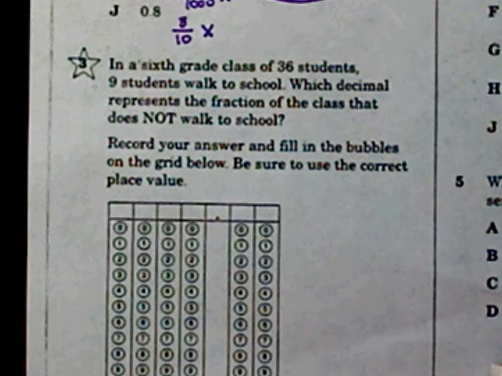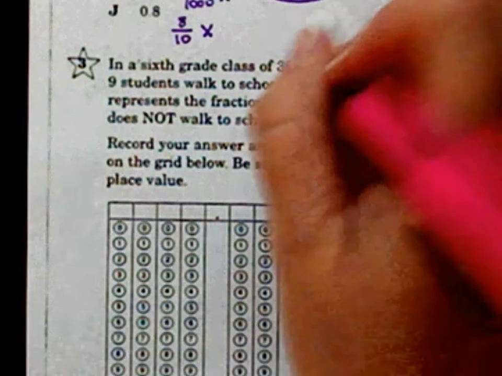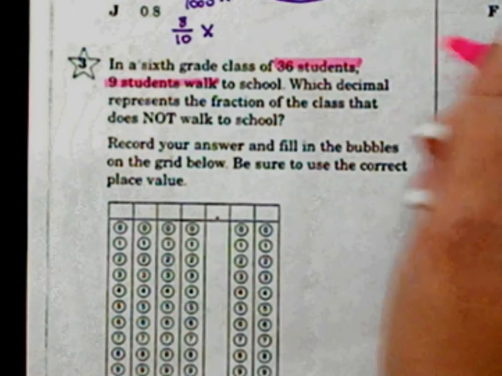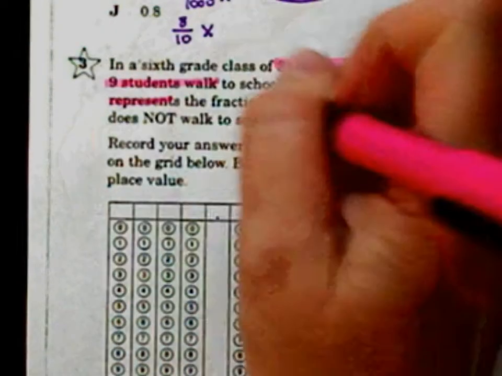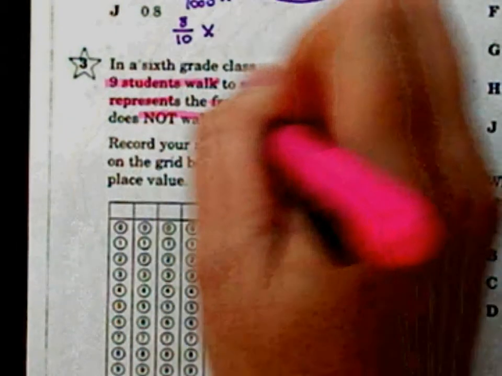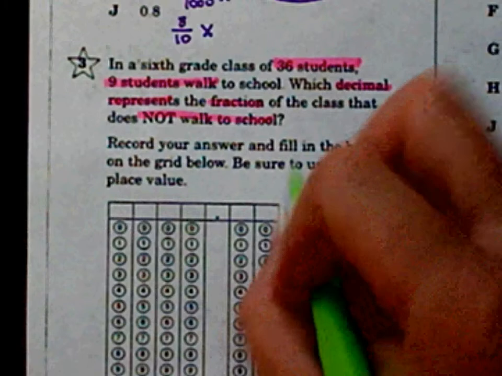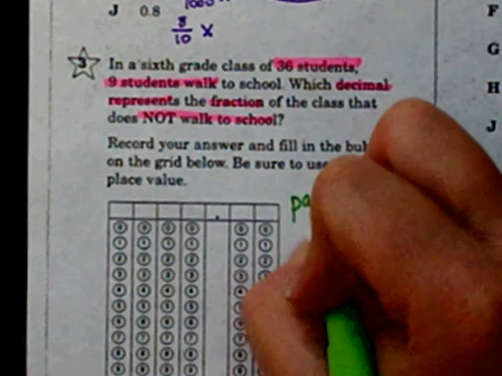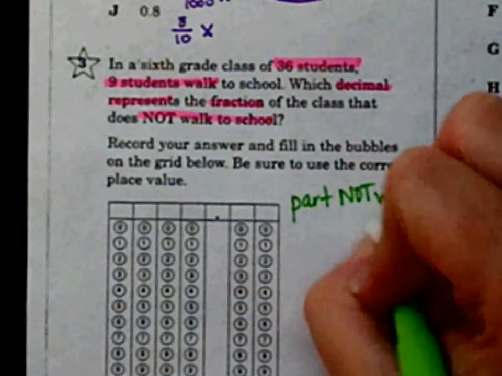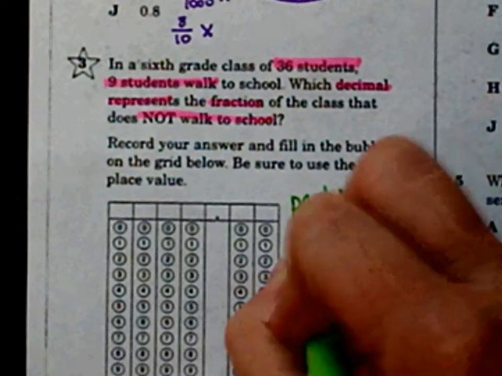Okay, this was the bonus question because I wanted you to use the skills of dividing up that we had talked about. We have 36 students, 9 students walk to school. We're looking for a decimal that represents the fraction that does not walk to school. Okay, so the first step, this is kind of a two-part thing.